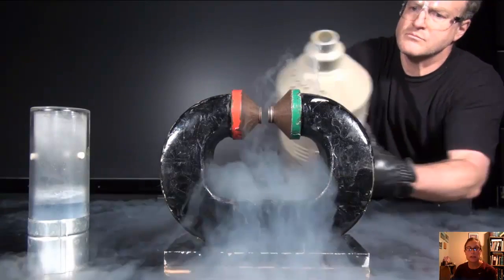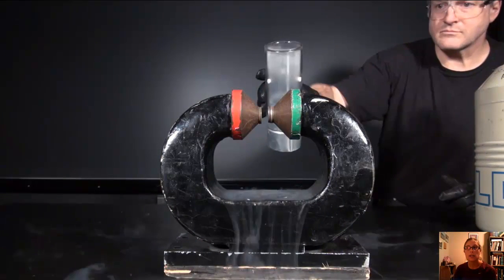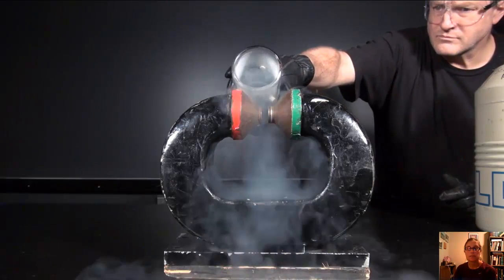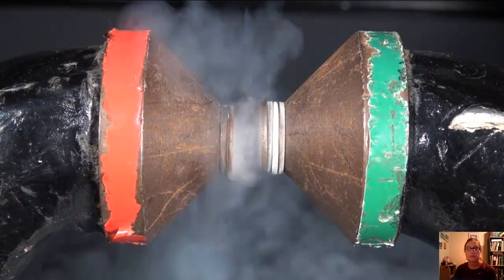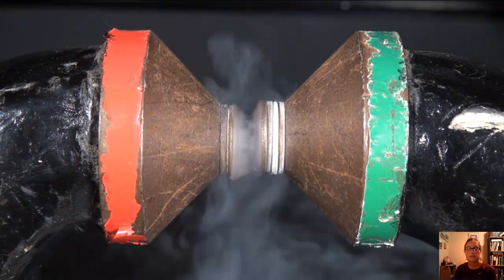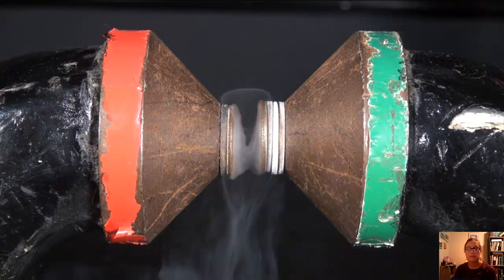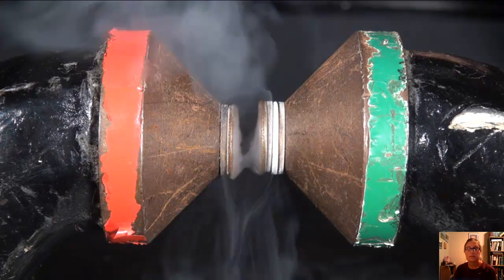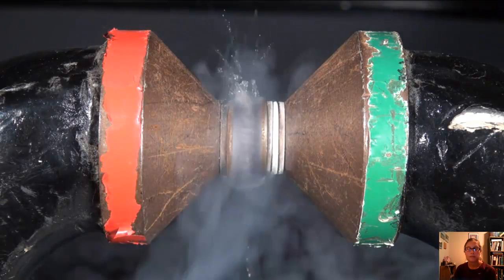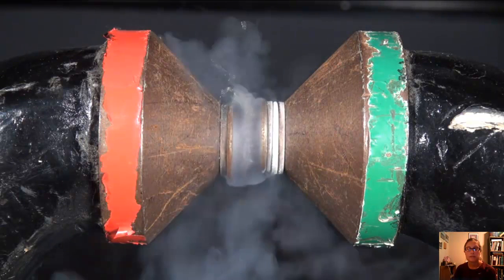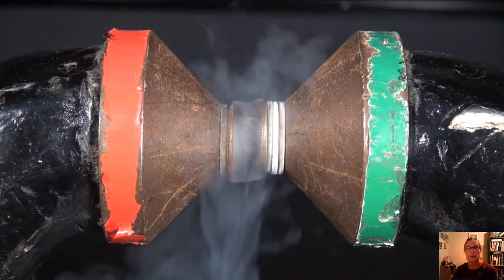You can see nothing's really happening, it's just pouring through. Okay, so now the oxygen. It's pretty cool. It's staying between those magnets because of its paramagnetism.